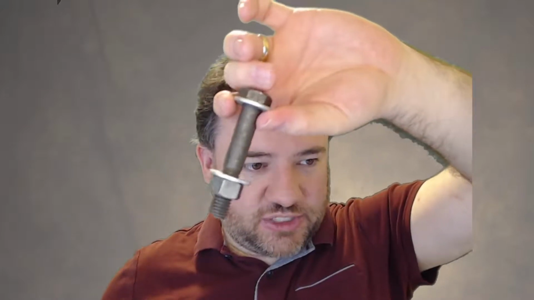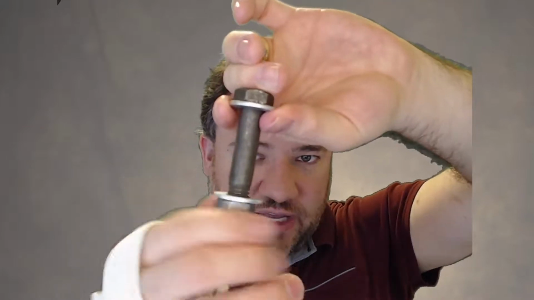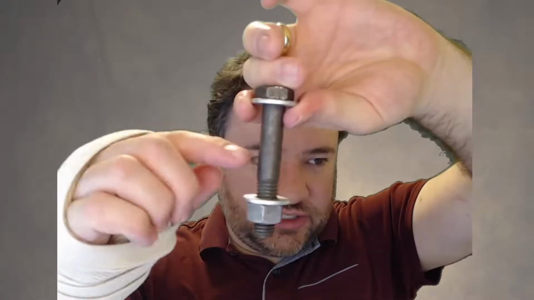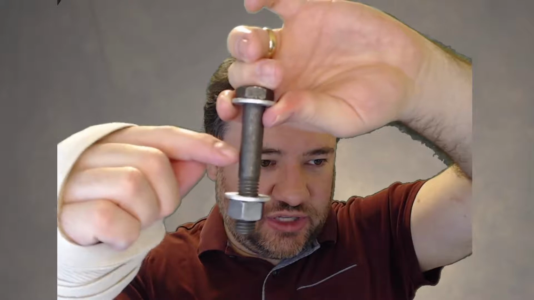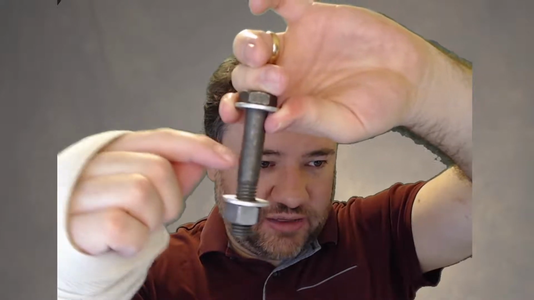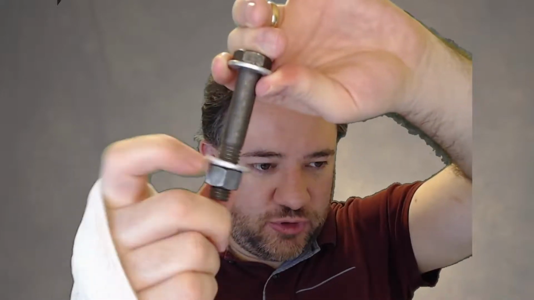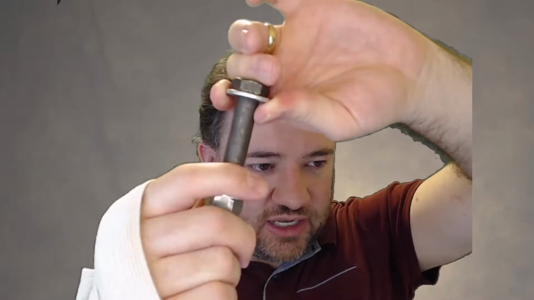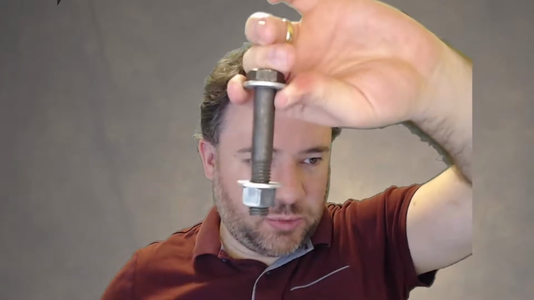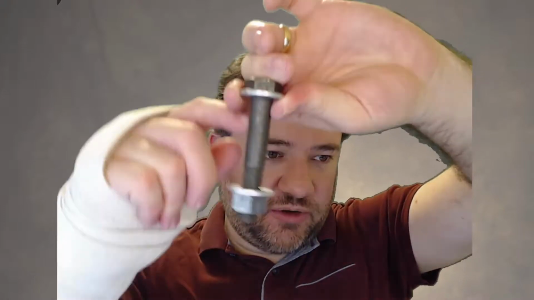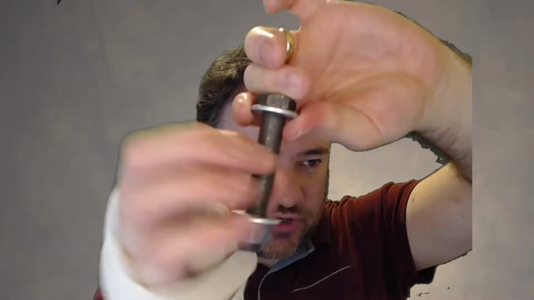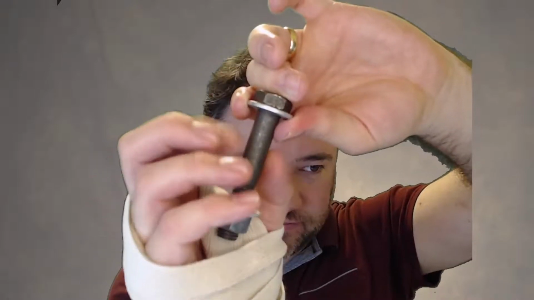Both sides get a washer, and you can see that the thread is not along the entire length of the bolt, because usually what we want is the shear in the bolt to be happening on the shank, because in order to put on the nut, we have to cut these threads. The process of cutting the threads actually reduces the cross-section of the bolt at that point. So that's why we don't typically thread the entire bolt, because it's much stronger to have the shear occur here.